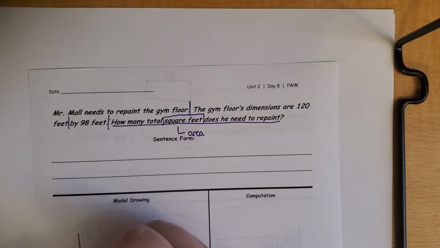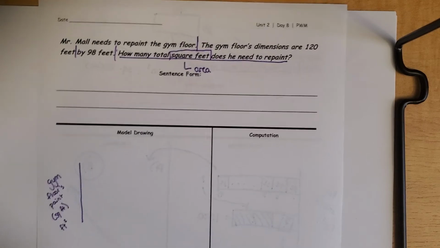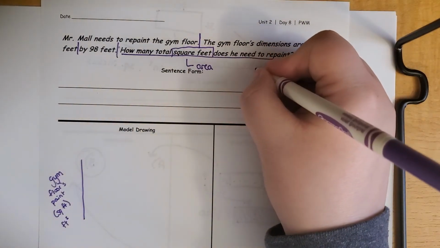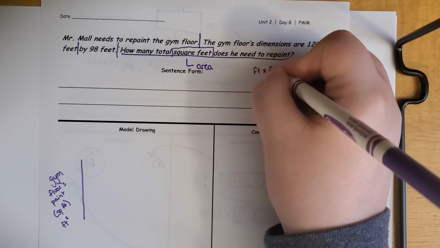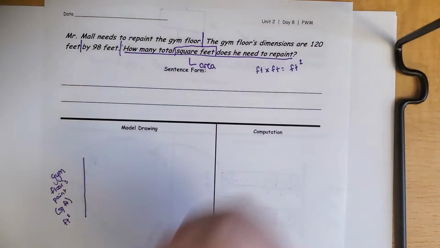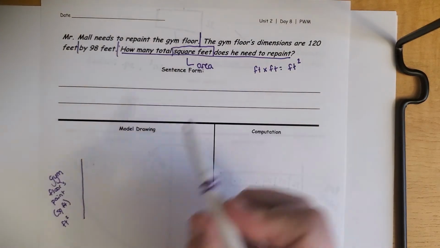I know I am dealing with the gym floor's paint. I know I'm measuring in square feet. Remember from yesterday, you could do this label too. It means the same thing, feet squared. Oops, you can't see that. Okay, square feet is the same thing as feet squared because when I go to write out my problem, it would really be a foot times a foot. And if you remember from exponents, that would mean that I have foot twice. Okay, so there's that. All right, let's start going through our model bar here.